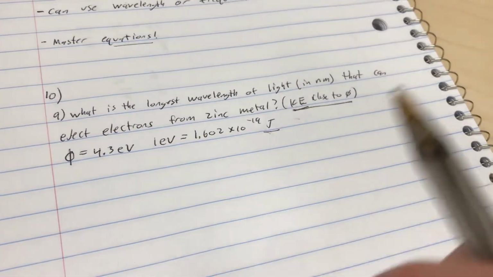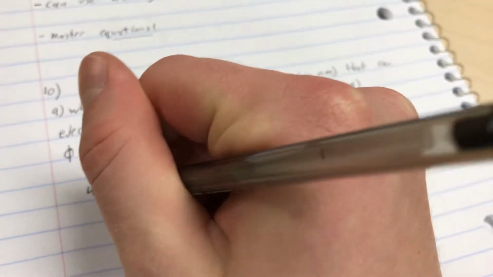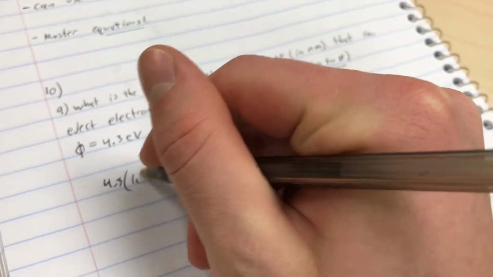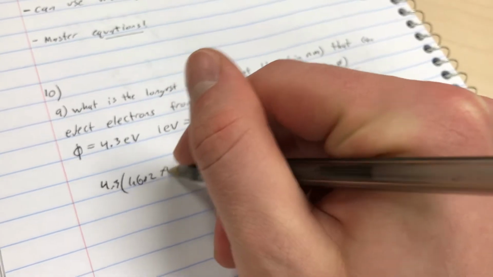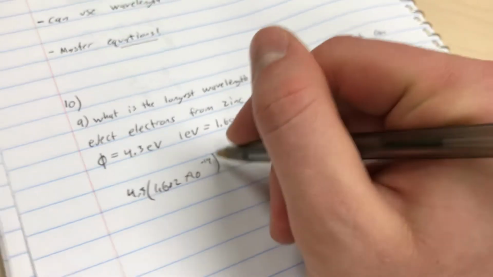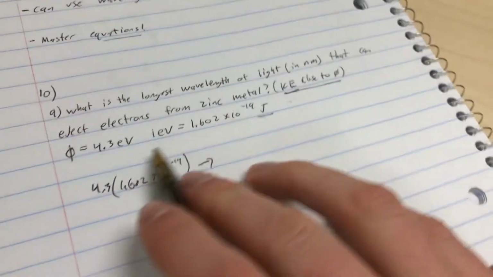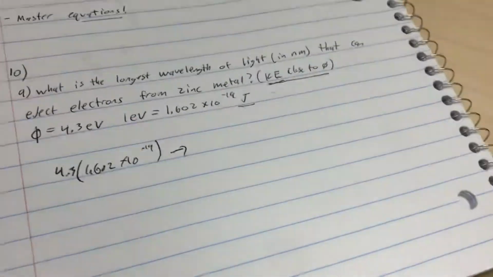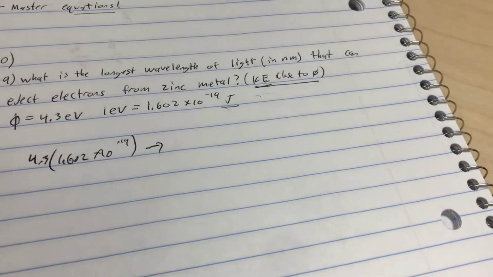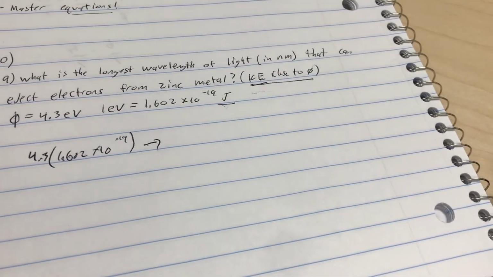So first you multiply that by that. So 4.3 times 1.602 times 10 to the negative 19th, and this is going to give me joules. So I plug that into the calculator real quick.